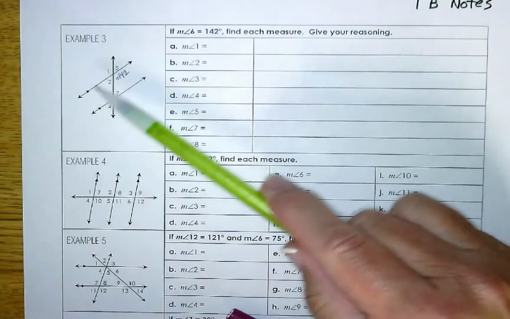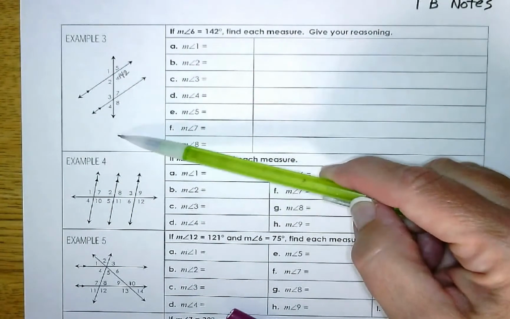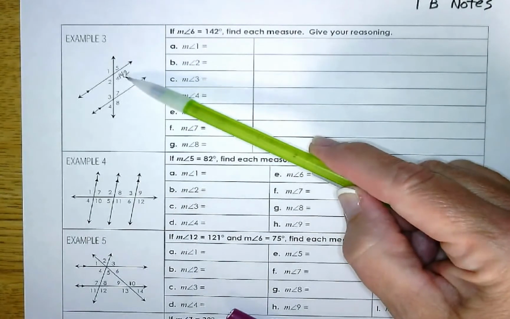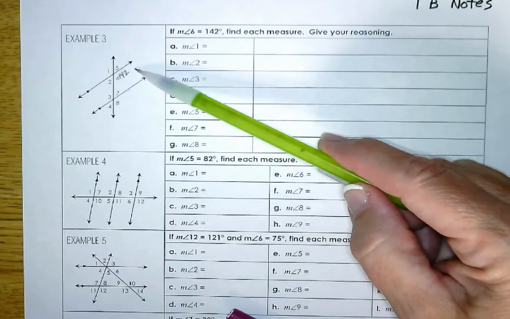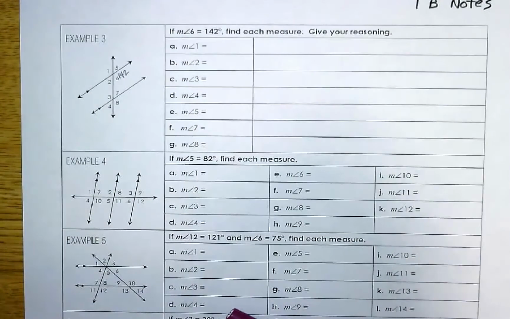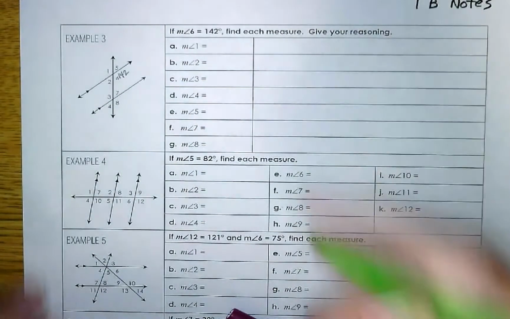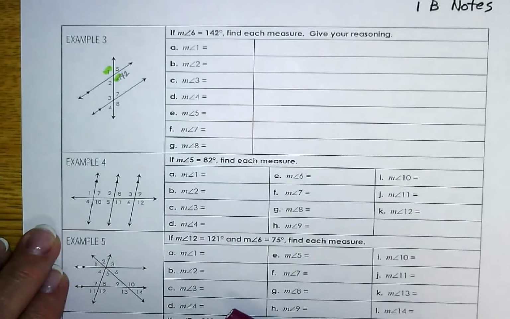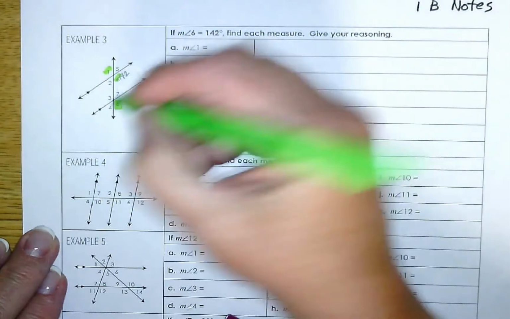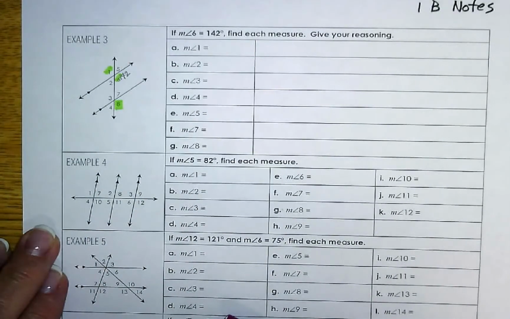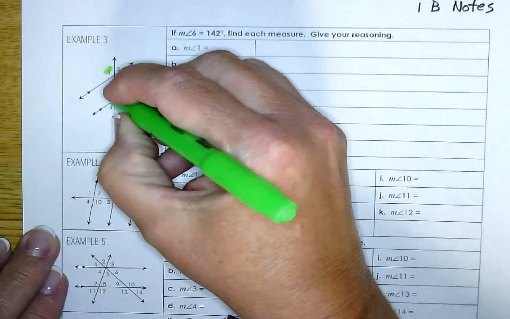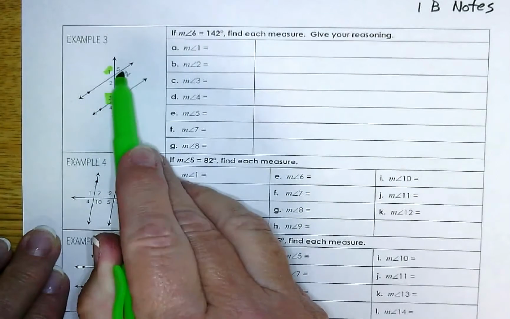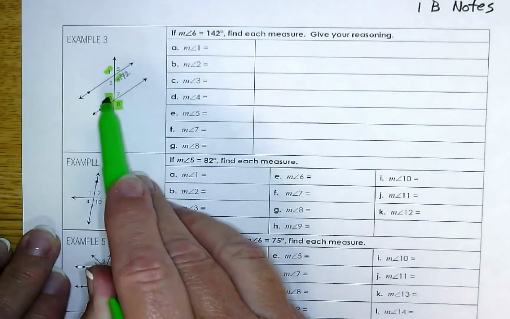Now, when we're looking at parallel lines, these two here, cut by a transversal, it divides it into 8 angles. 4 of those angles are one measure, the other 4 are the supplement of that measure. So if I look here and I want to highlight the ones that are equal to 142, obviously 6 is, 1 is 142 because they are vertical. 6 and 8 are both 142 because they are corresponding. And of course 3 is also 142 because of corresponding, alternate interior, and vertical.